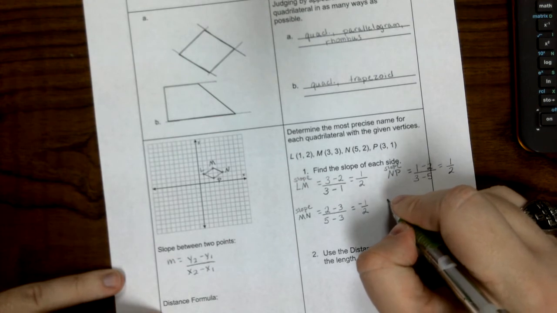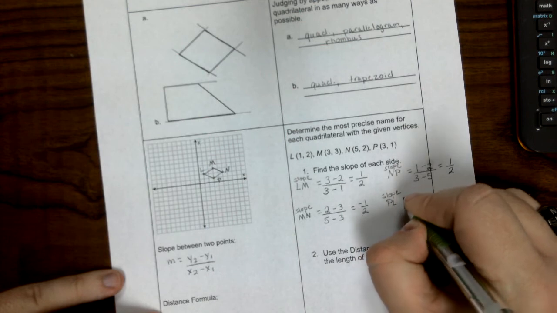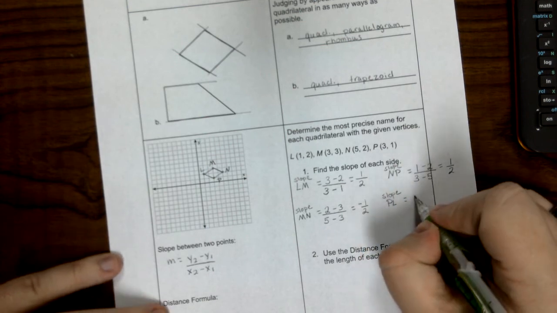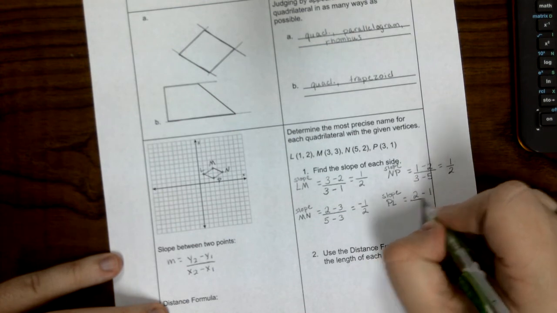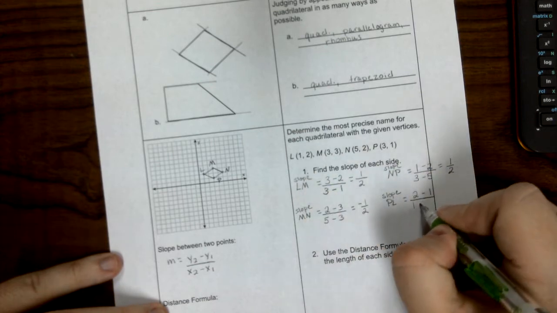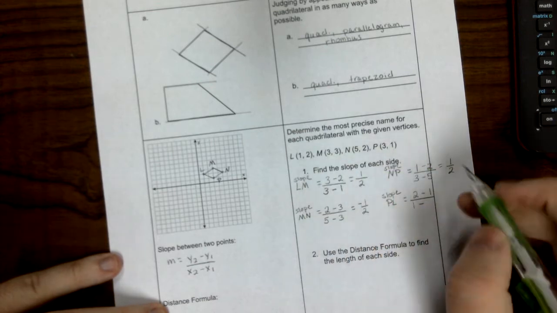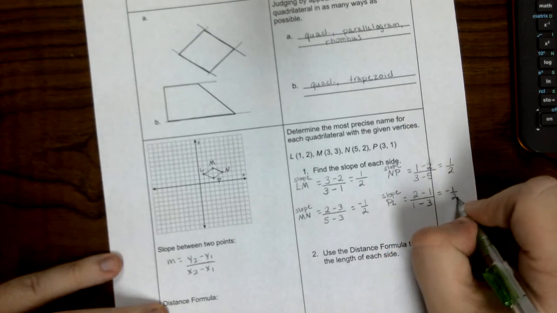Now let's do PL slope equals. So I'm going to start with L. The y of L, 2, minus the y of P, 1, over the x of L, which is 1, subtract the x of P, which is 3. You figure that out, you get negative 1/2.